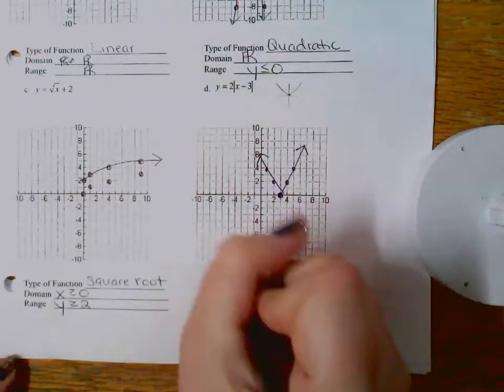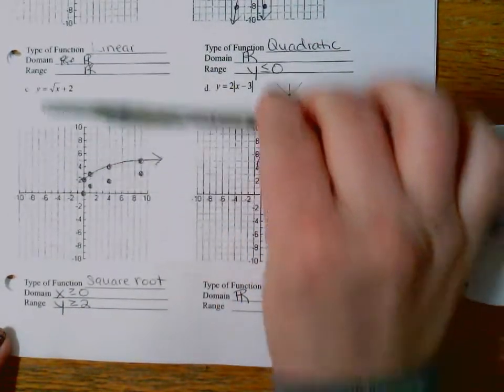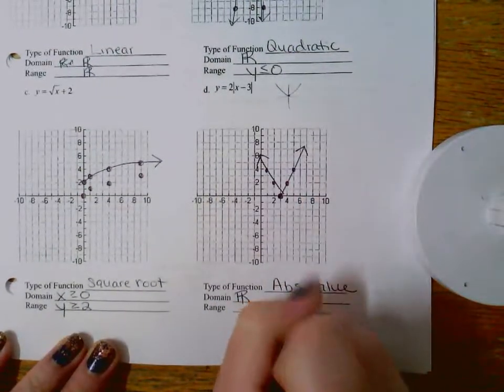The domain again is all real numbers, but the range is y has to be greater than or equal to 0.